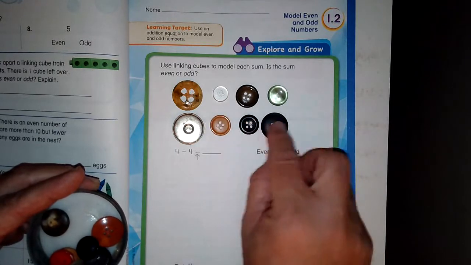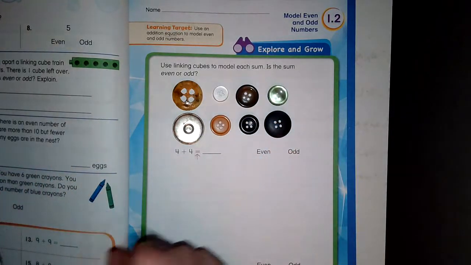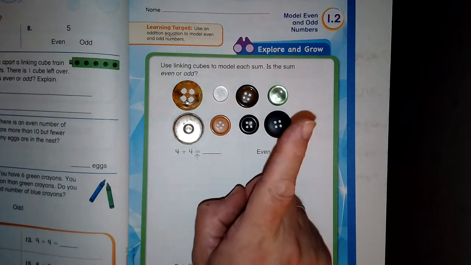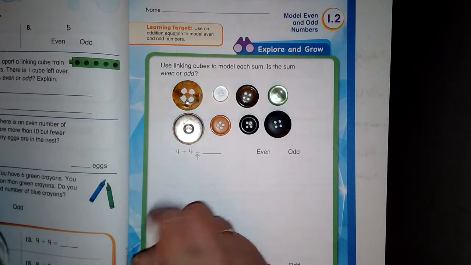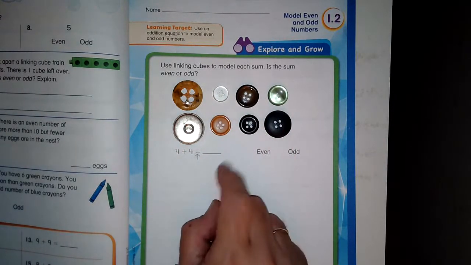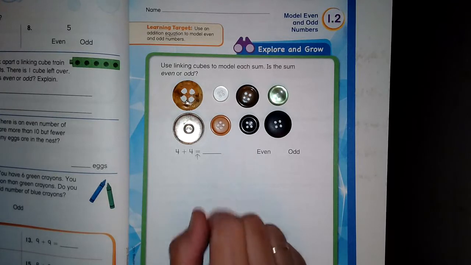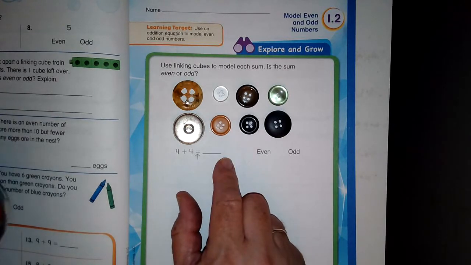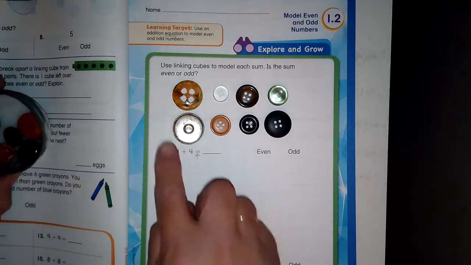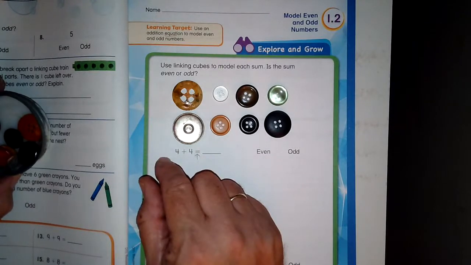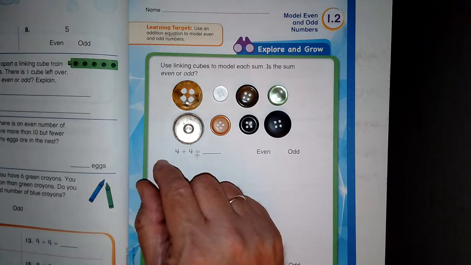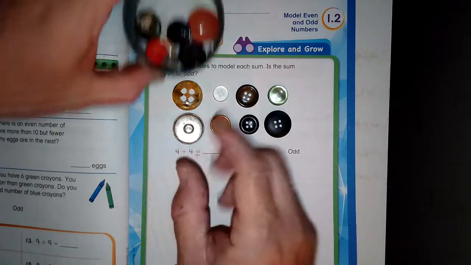Aren't these interesting buttons, boys and girls? I'll tell you, these buttons are older than you. These buttons are older than me. These buttons are even older than my dad. These are antique buttons in an old jar that we have. So you can use anything around the house that you can put down and use as markers.